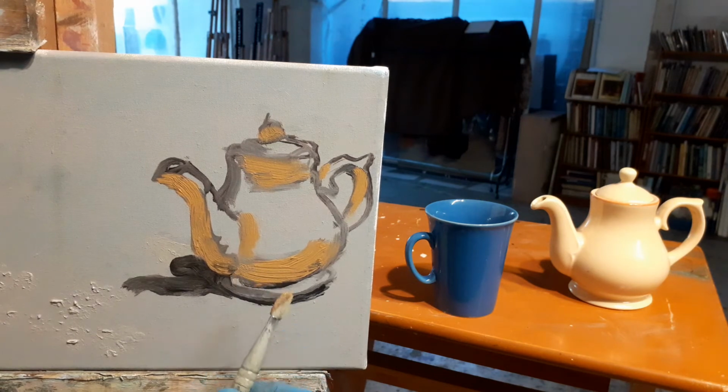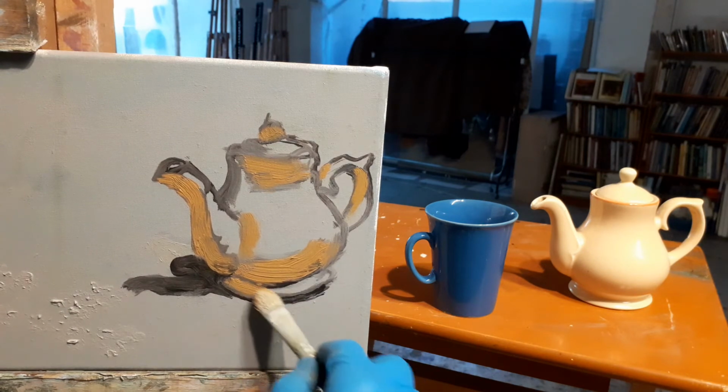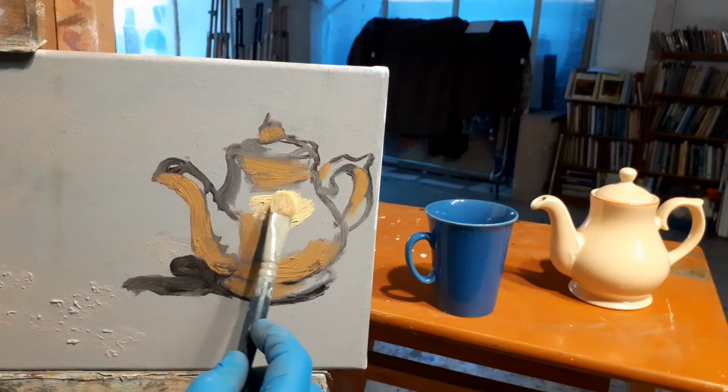but because I'm a little bit nervous of making a mistake in front of you, I am letting some of the grey mix, because that might save my embarrassment. So put them on and clean my brush and dry my brush. And now here's the lighter teapot colour.